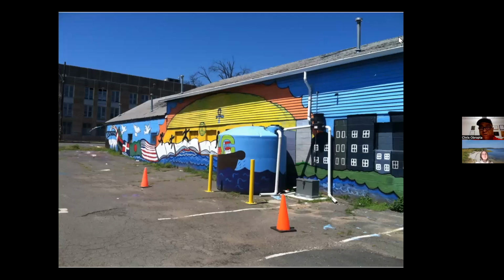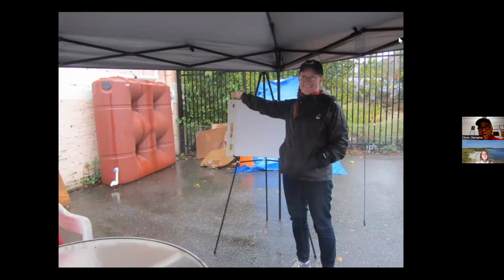Here's another one in Patterson. Here's one with our county agent, Amy Rowe from Essex and Passaic County. This is called a slimline system. It's about 21 to 24 inches thick, so it can sit against a wall, doesn't have to take up a lot of sidewalk space. So these are really nice. That'll hold about 530 gallons of stormwater.